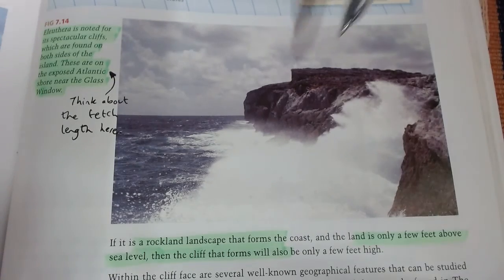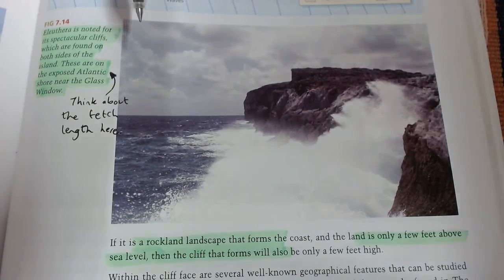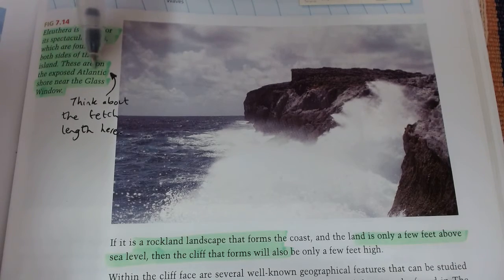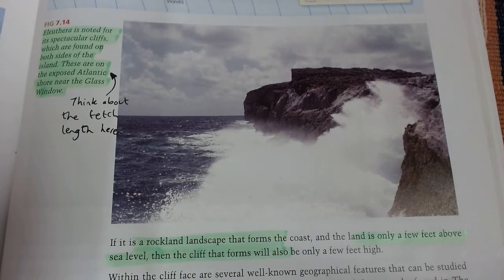Again, I do want to look at this little example here for any of you who've been to Eleuthera. Eleuthera is noted for its spectacular cliffs, which are found on both sides, but in particular on the eastern coast, which faces the Atlantic Ocean. These are on an exposed Atlantic shore near the Glass Window. So think about the fetch. The reason that coast of Eleuthera gets so eroded is because you've got these huge waves or storms coming in off the Atlantic Ocean. They've been traveling a long distance, they have a huge fetch, so they've got lots of power. There's no shallow water on that side.